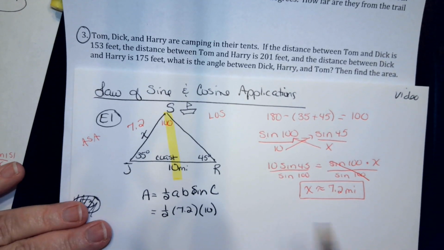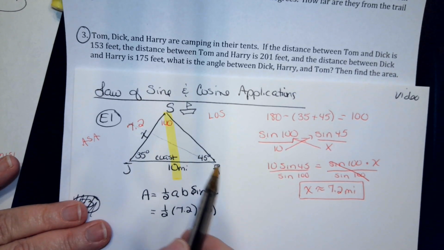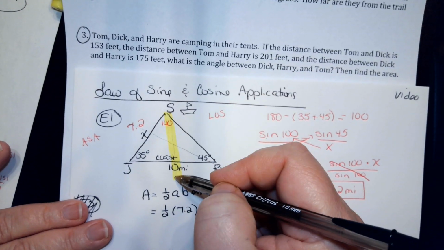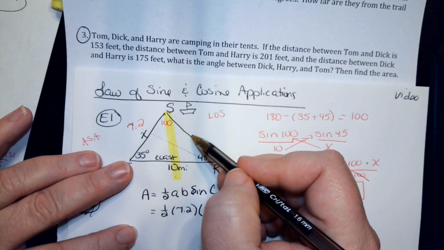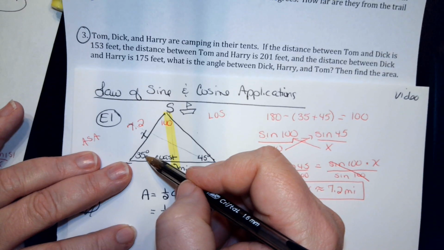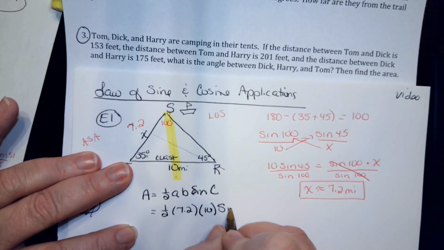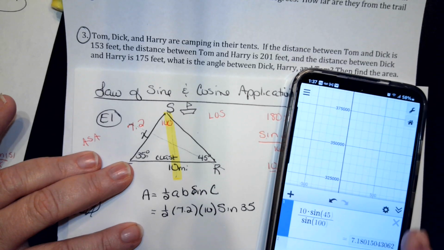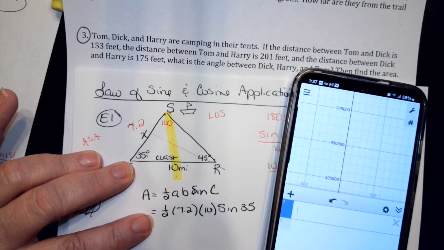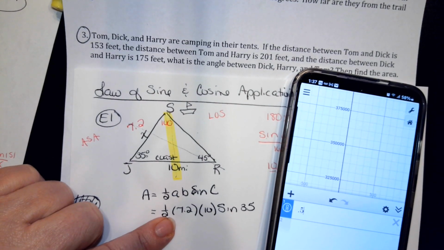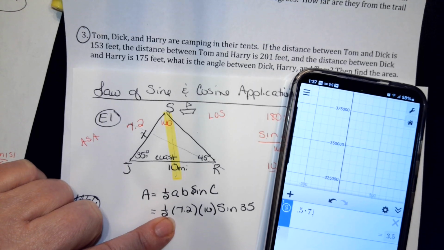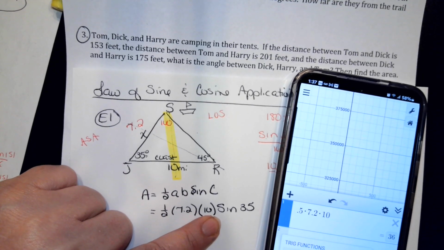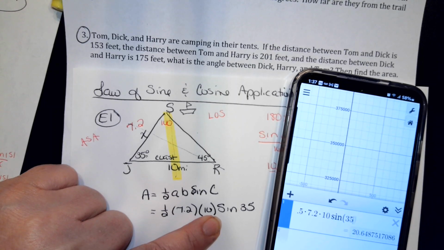Okay, so think about what we've used. We've used this right here. We've used this right here. So the angle of the side that we've not used is this one right here, the one in between. So it would be times the sine of 35. Okay, so coming right here, we've got 0.5 times 7.2 times 10 times the sine of 35.